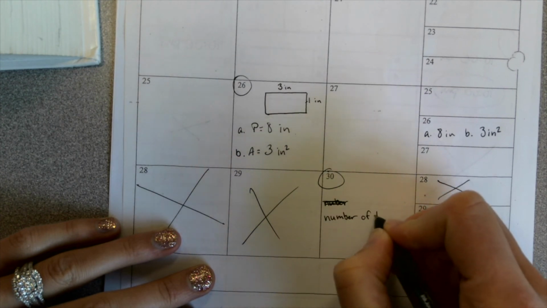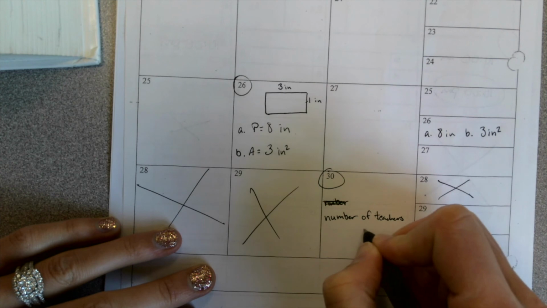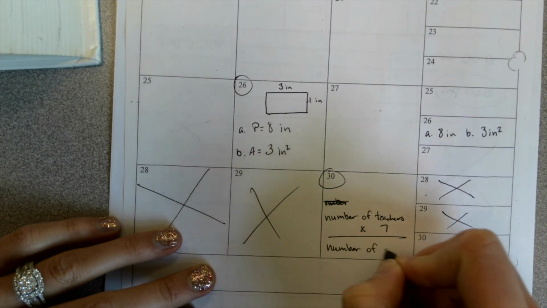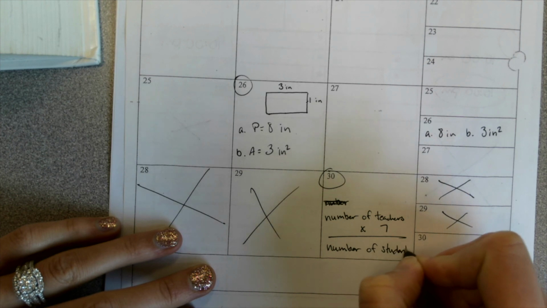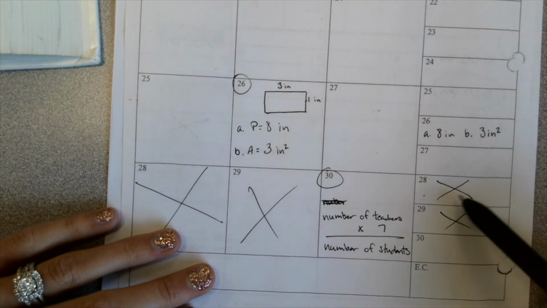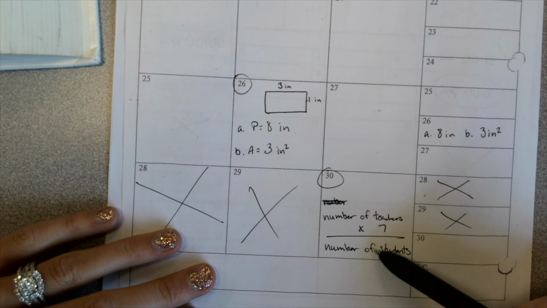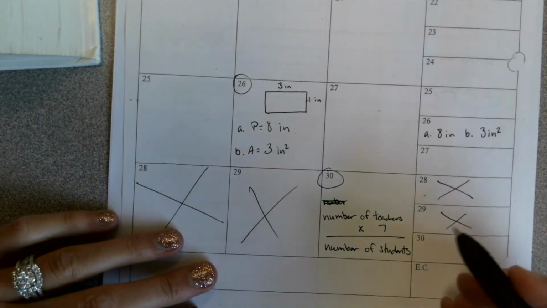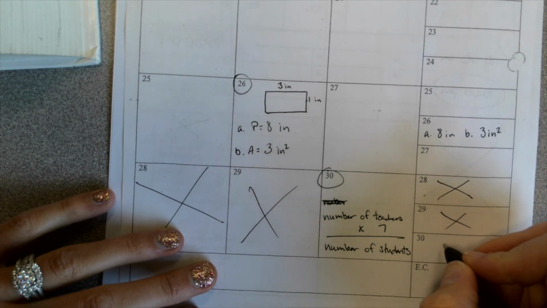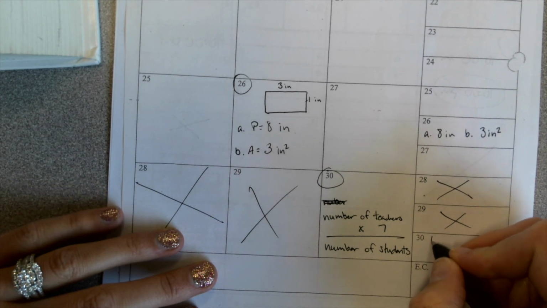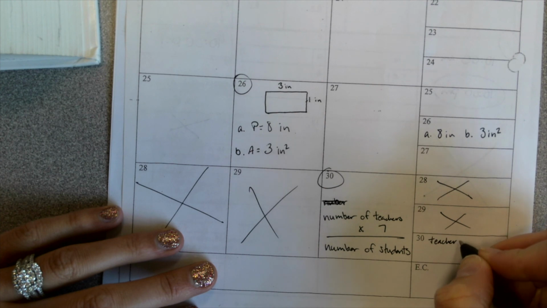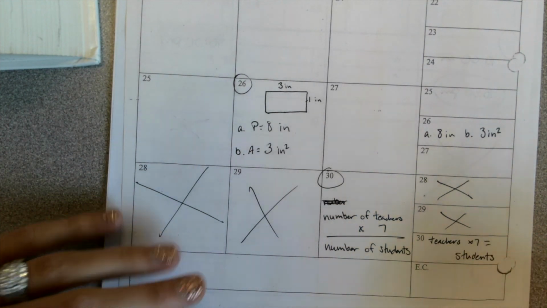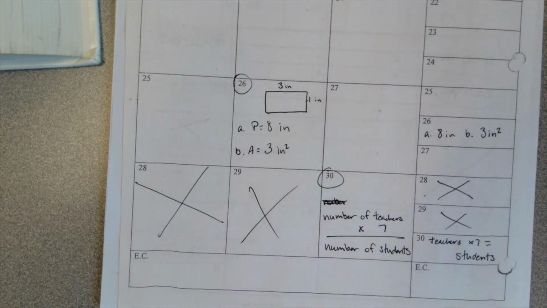number of teachers times 7 equals the number of students, right? If this was 1, it'd be 1 times 7 equals 7. If this was 2, it'd be 2 times 7 equals 14. To make that a little shorter, I could write teachers times 7 equals students. All right, that is all.